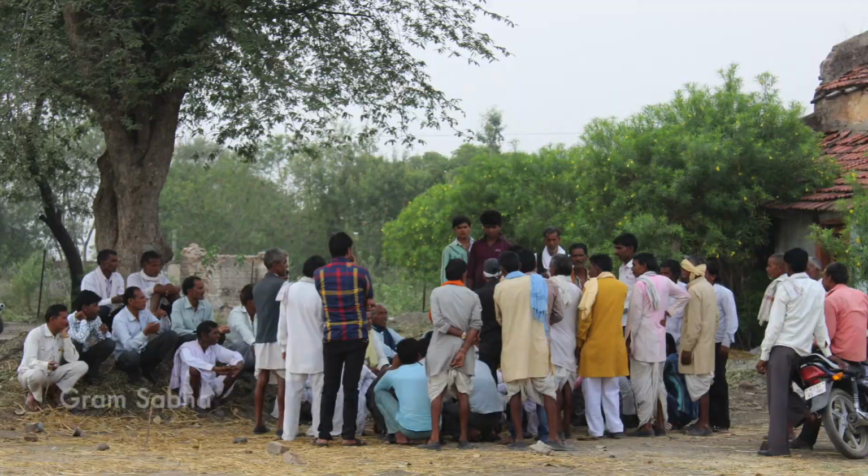Now we'll discuss chapter 5 in Civics, Panchayati Raj. We all know that our country is made largely of villages. These villages are known as Gram in Hindi. So we'll start with this topic known as the Gram Sabha.